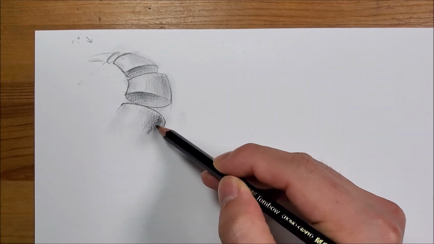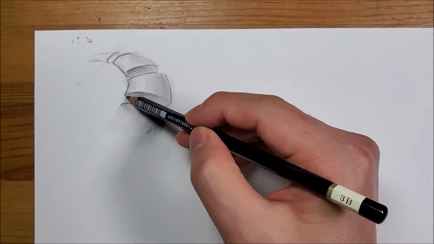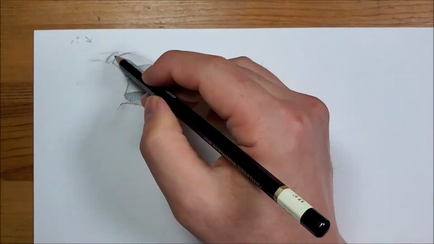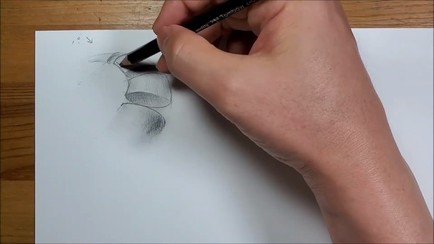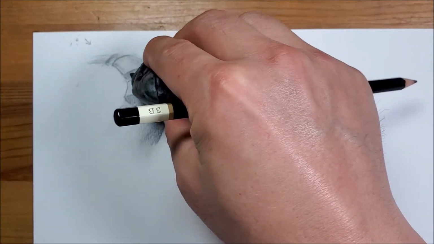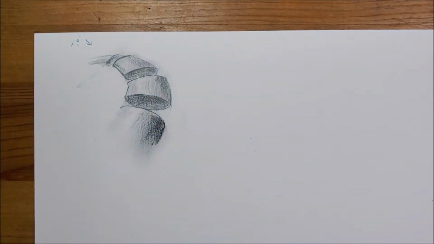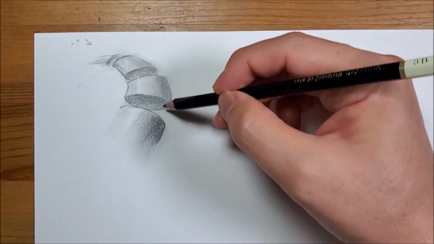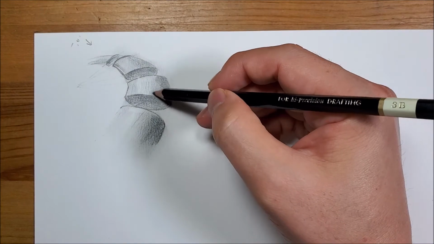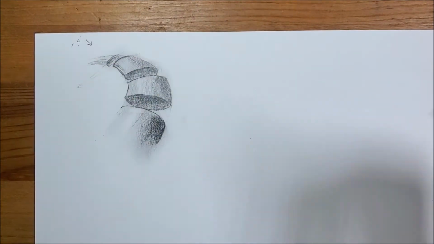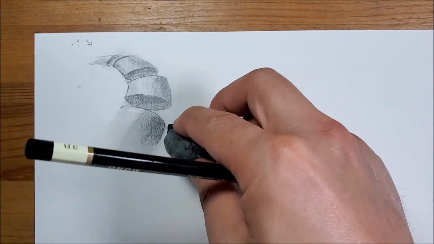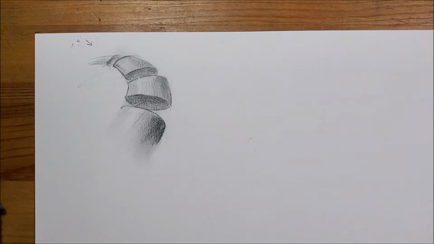Another thing I can add is that the degree of the dark side depends on the material. The reflection side's darkness is different. For example, a material like metal is very reflective, so usually when describing metal, the reflection side is a little lighter than the other one. So depending on the degree of reflection, we add more dark or a little light. I'm going to explain more when I draw a tube.